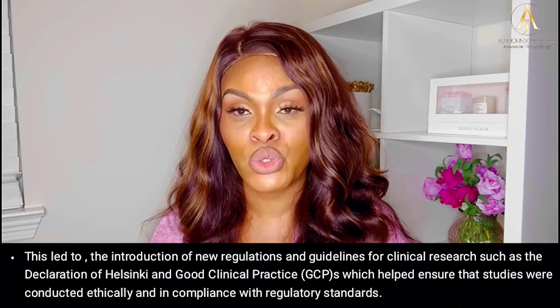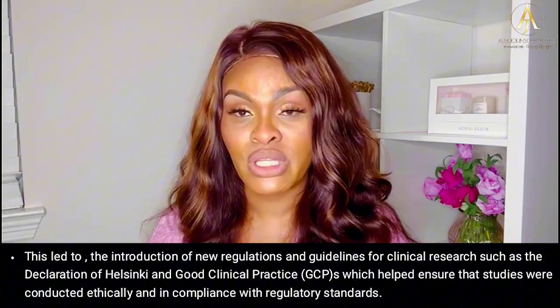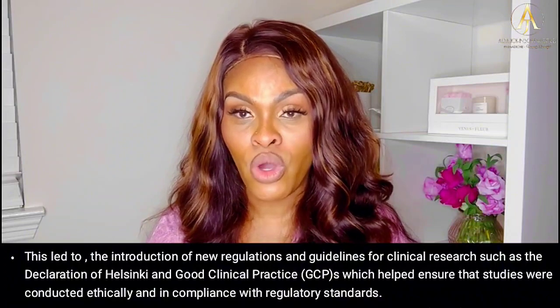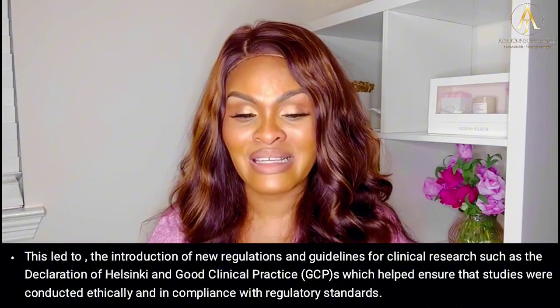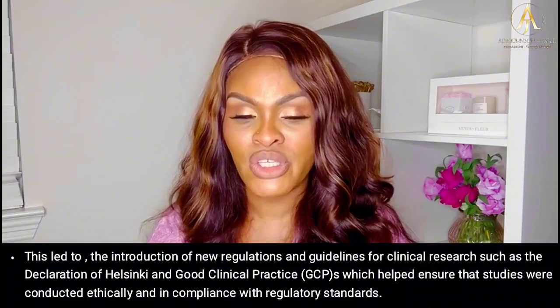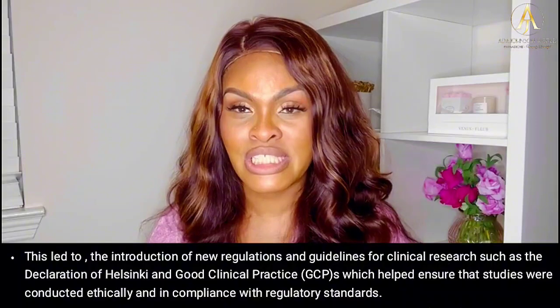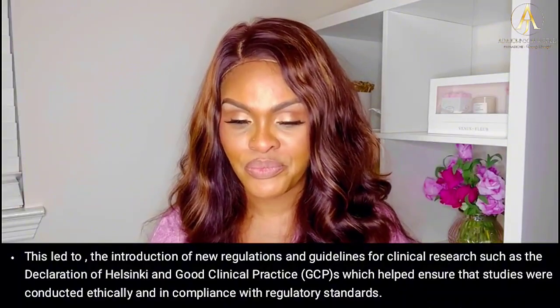Learn more about it. This unethical human experimentation led to the introduction of new regulations, new guidelines for clinical research. One of those guidelines is the Declaration of Helsinki, and another one is Good Clinical Practice, popularly known as GCP.